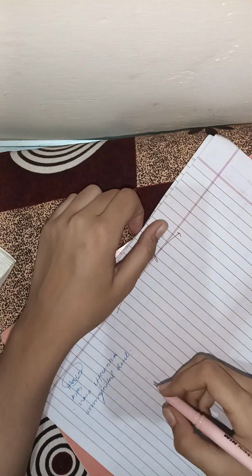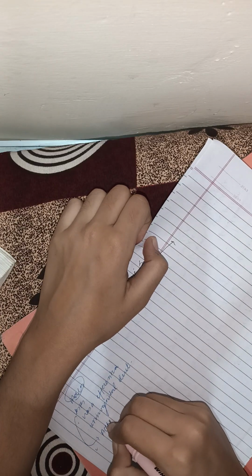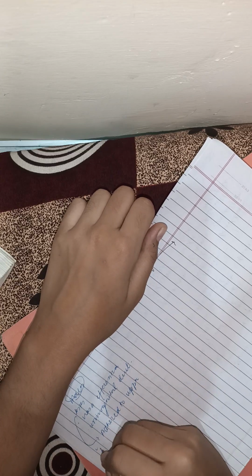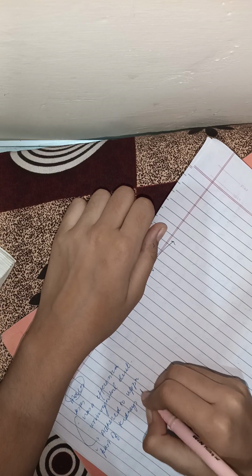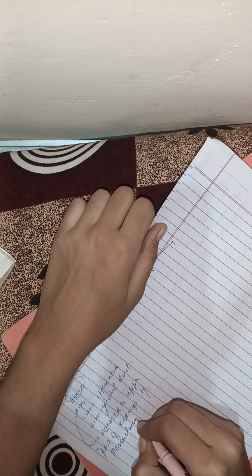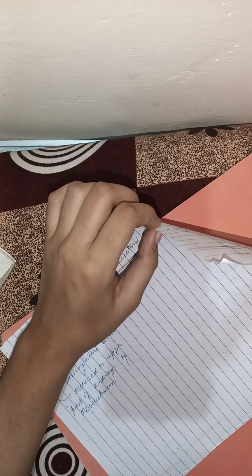Testes are found adhered to the upper parts of the kidneys by a double fold of peritoneum called mesorchium. Vasa efferentia, 10 to 12 in number, arise from the testes.